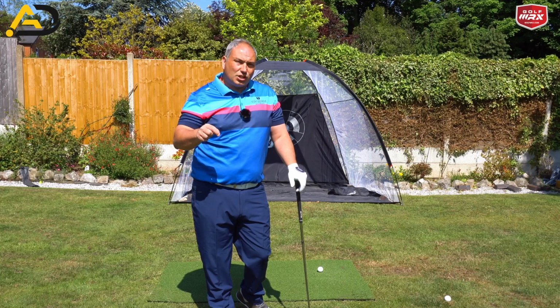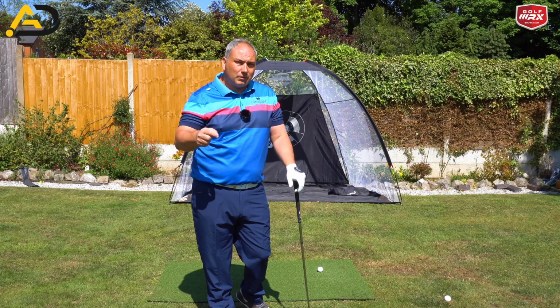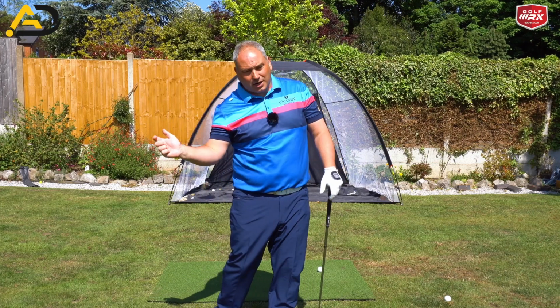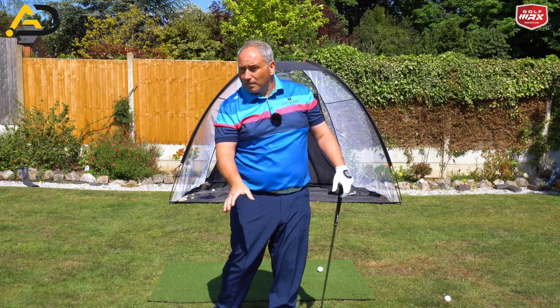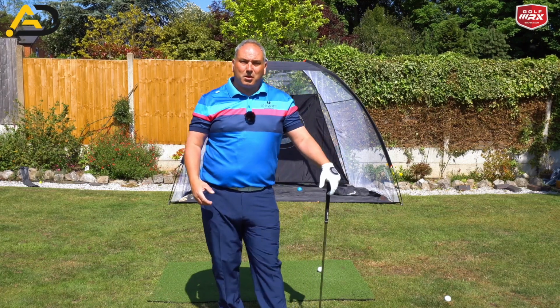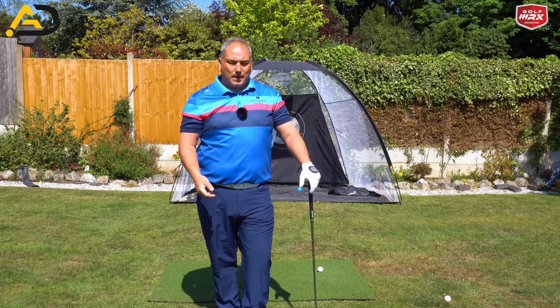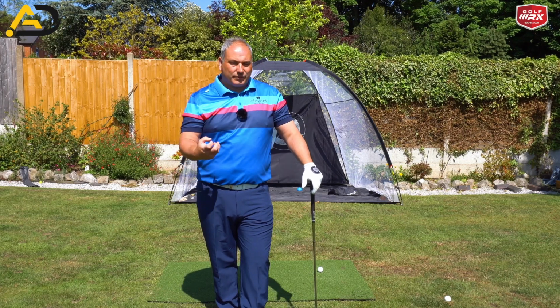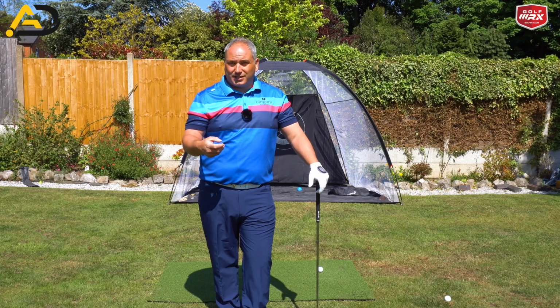The steeper transition under pressure might break down more, in my opinion, because it's more reliant on timing of the body kind of backing up to shallow the club at the bottom. Whereas the one where the body's rotating hard and fast, you're using bigger muscles in a rotational sense and the hands less. And the hand path is more passive.